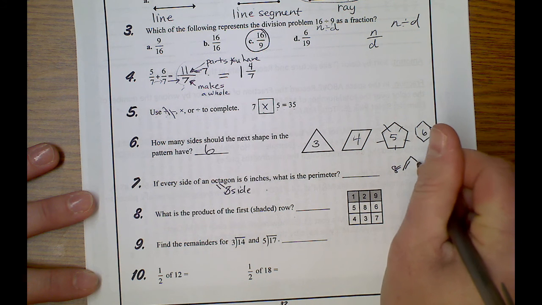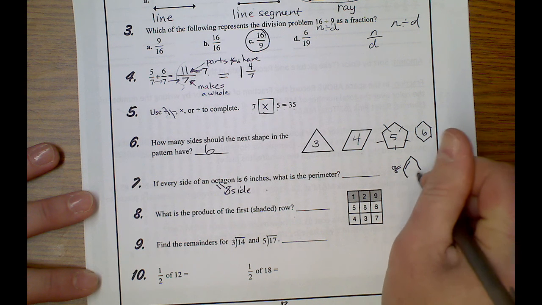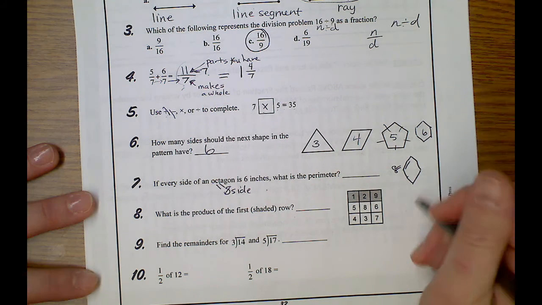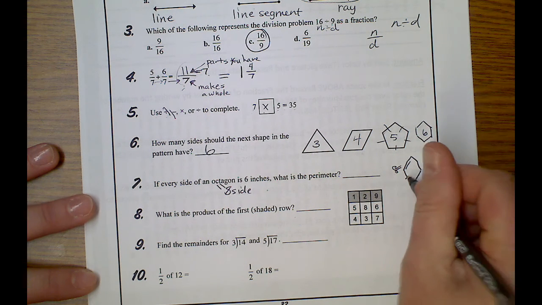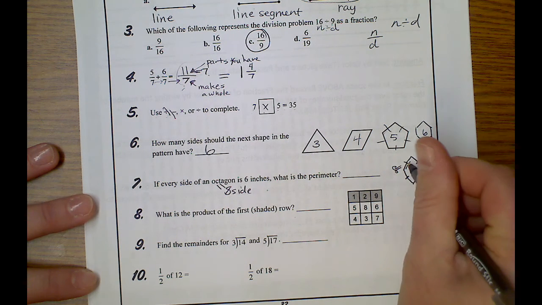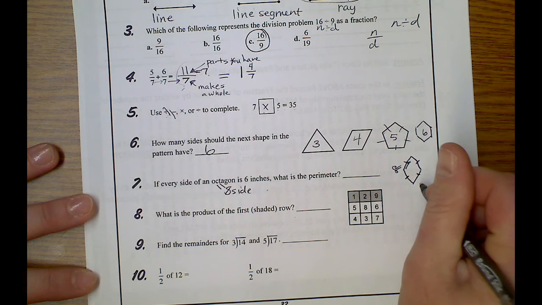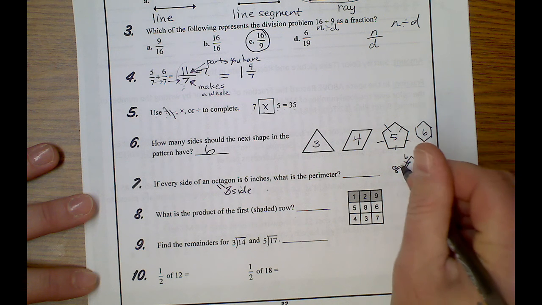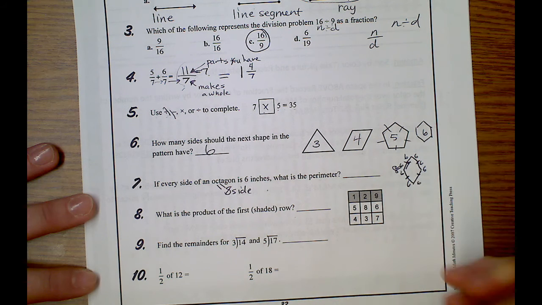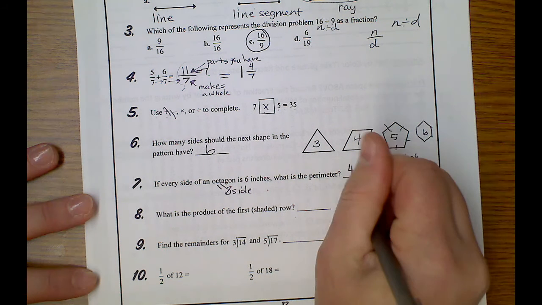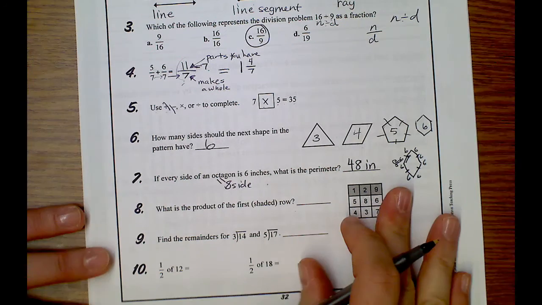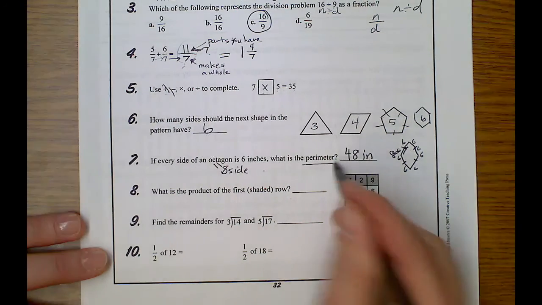So if you had an octagon, which that doesn't even look like an octagon, but pretend. If I wanted to add them all up, each side would be 6 inches. So 6 times 8 is 48 inches. You don't do squared because they're not asking for area, they're asking for perimeter.